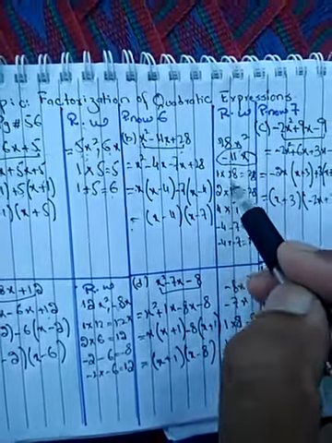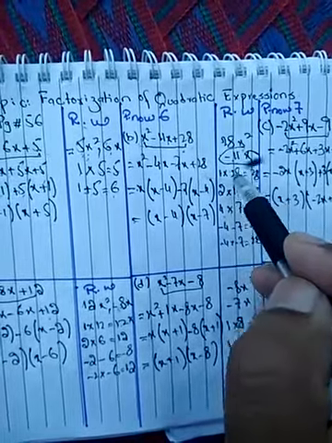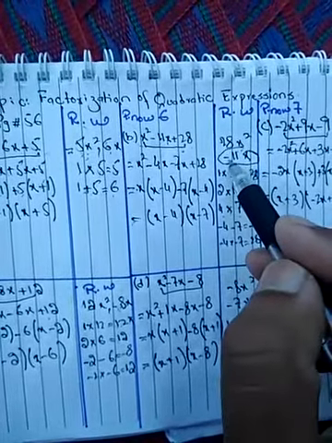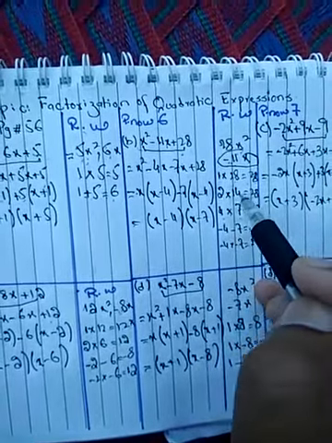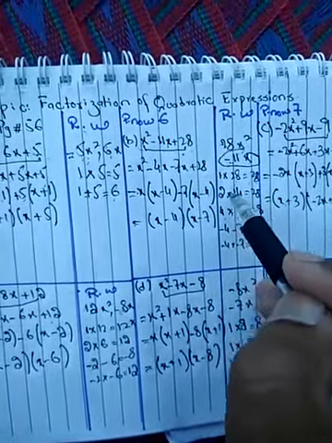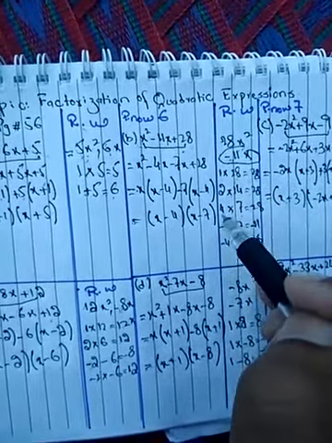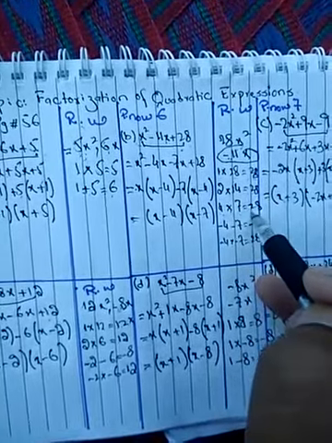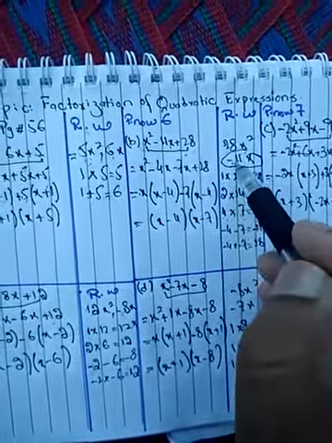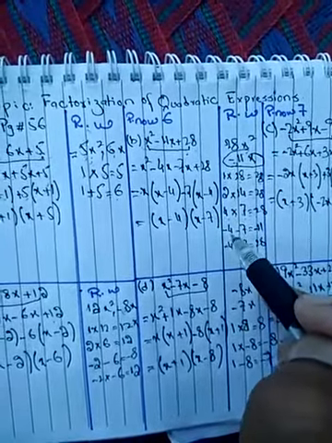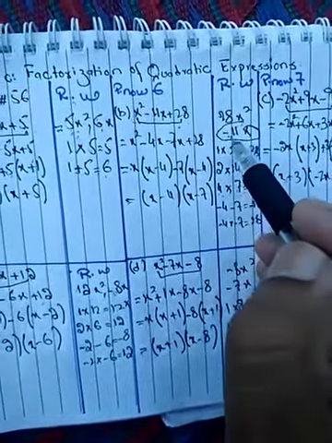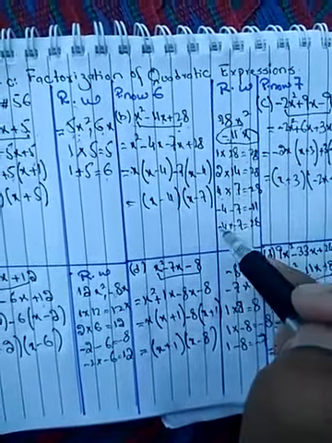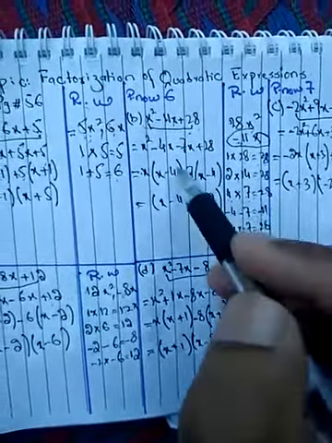1 into 28 is equal to 28, but by adding or subtracting 1 and 28 we don't have minus 11. Now we come to the table of 2, 2 into 14 is equal to 28, but by adding or subtracting those two numbers we don't have minus 11. Now we come to 4 into 7 is equal to 28, and by adding 4 and 7 we have 11, but we have to place negative sign with 4 and 7, because we require negative 11. So minus 4 and minus 7 are our required factors.